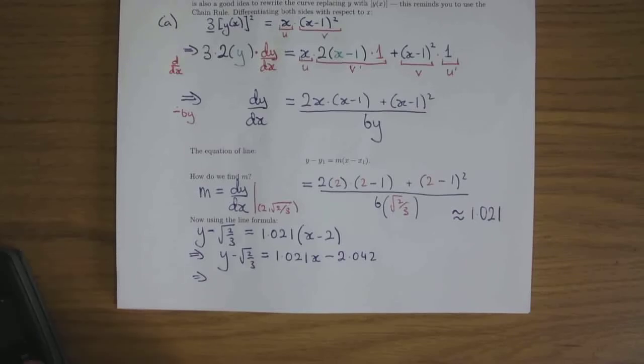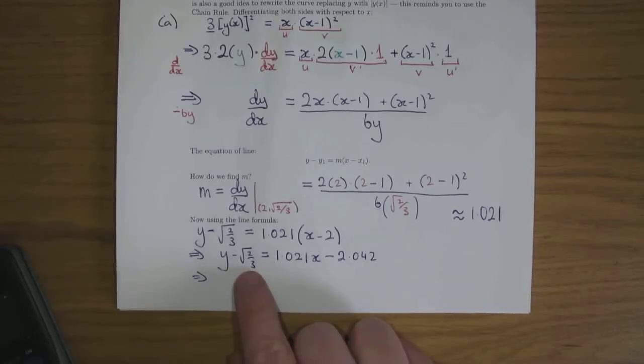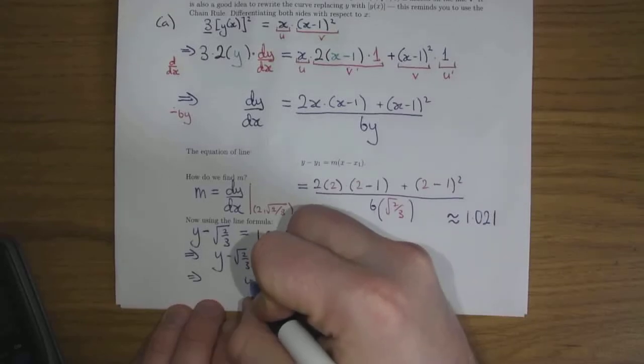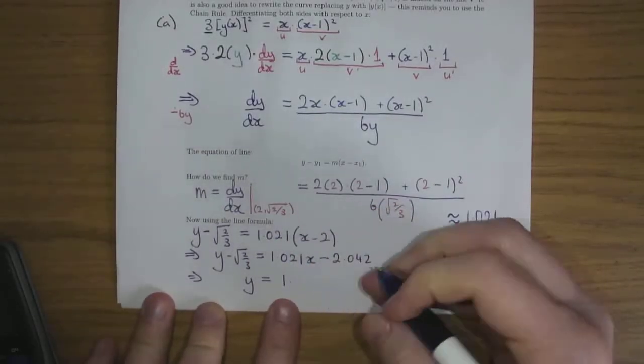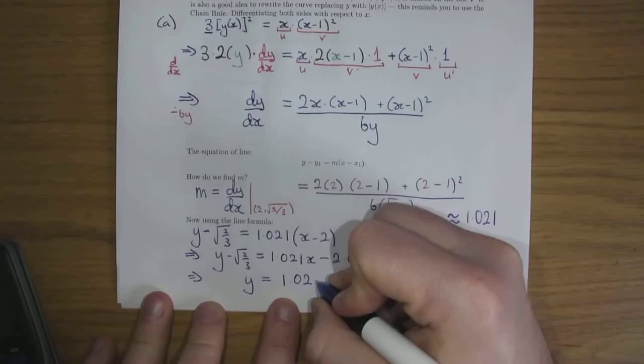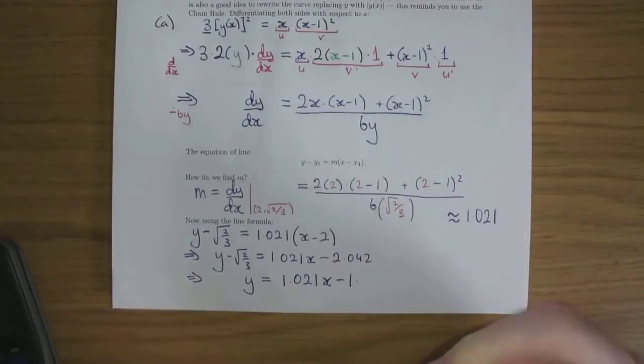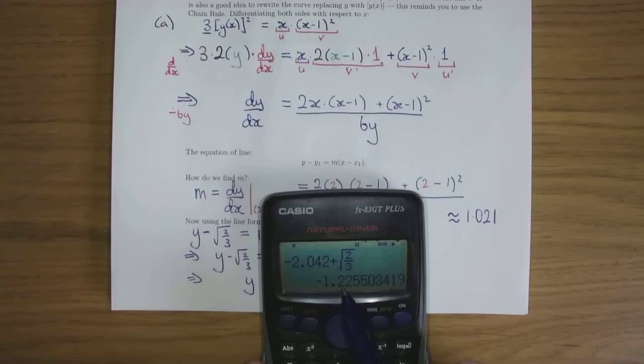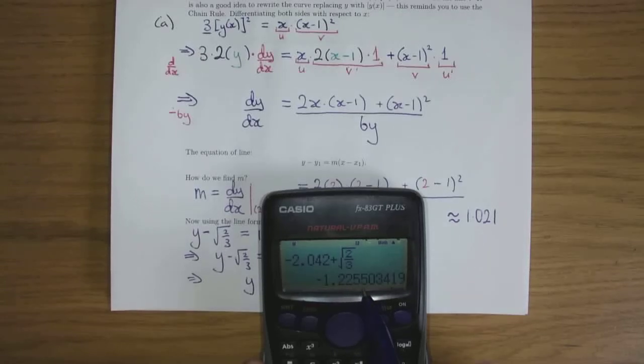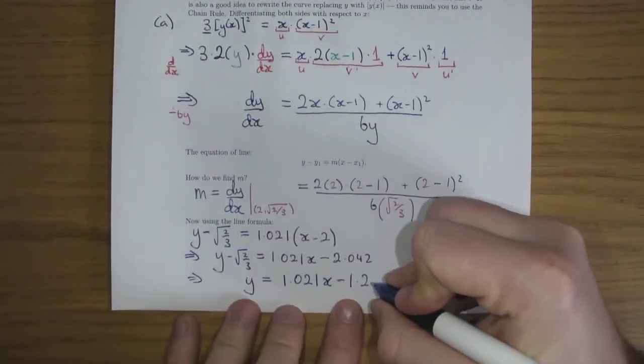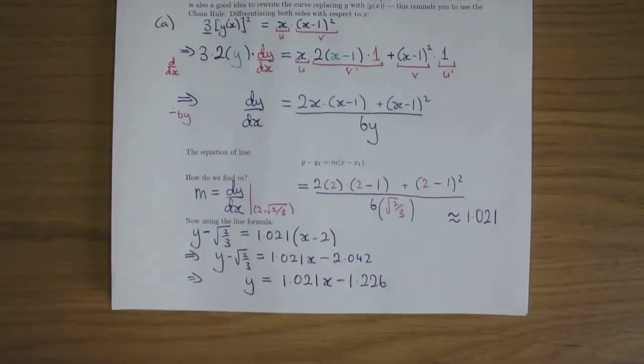So I've got minus 2.042 plus the square root of 2, because I need to add this to both sides to get rid of it, and I get y is equal to, well, in my head approximately, but anyway, 1.021x minus, to 4 significant figures, 1, 2, 3, 4. The one after this is 5, so that'll round up to 6, minus 1.226. And as we said, it is somewhere between -1 and -1.5. So that's that question done.